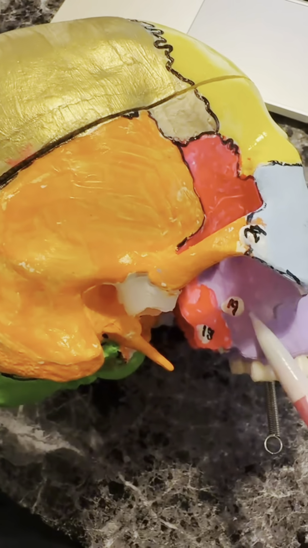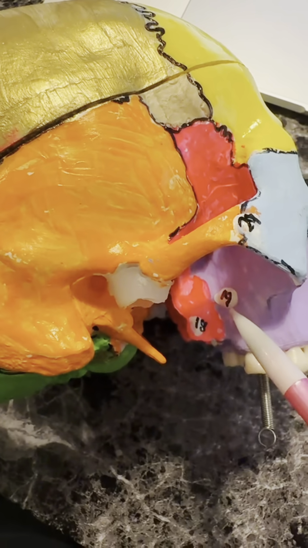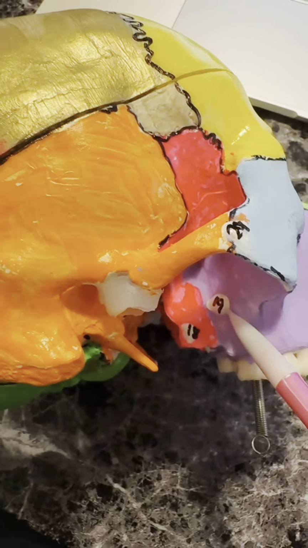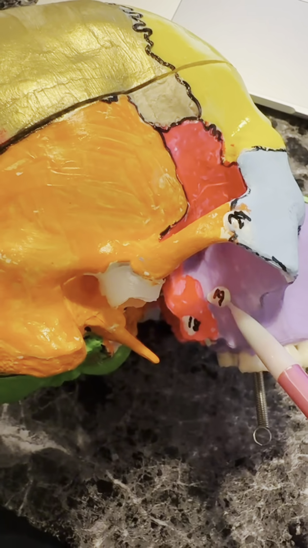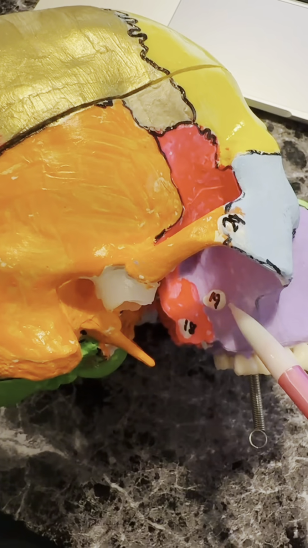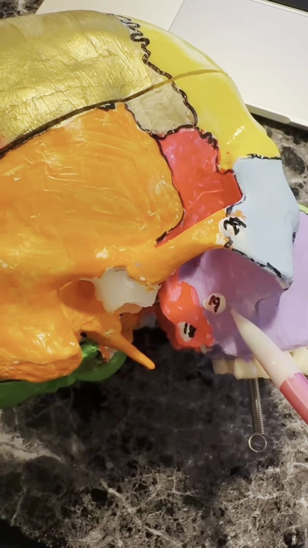Next up, we have number 19, the infratemporal fossa. This fossa is located below the zygomatic arch, and it contains muscles of mastication and important nerves involved in chewing.